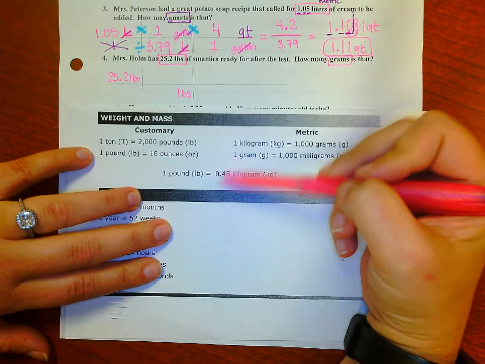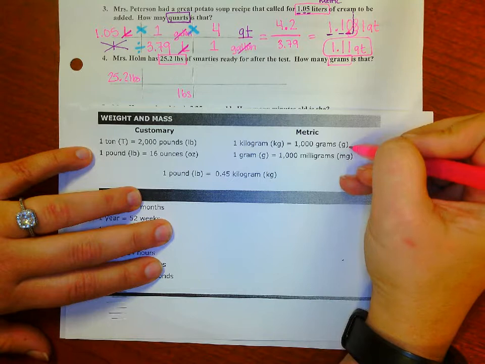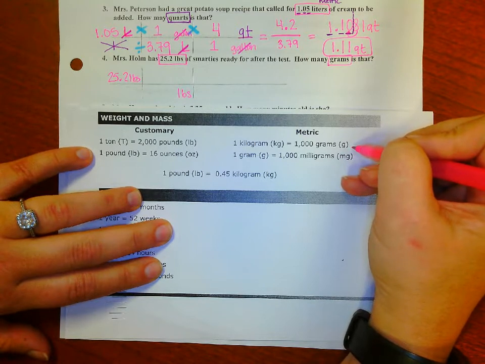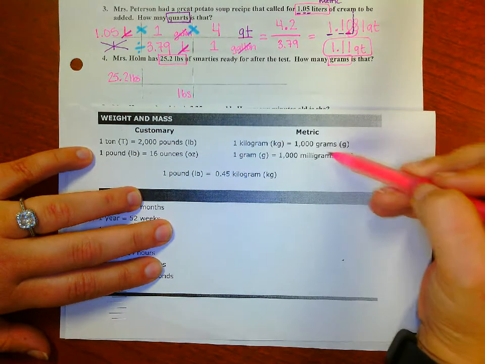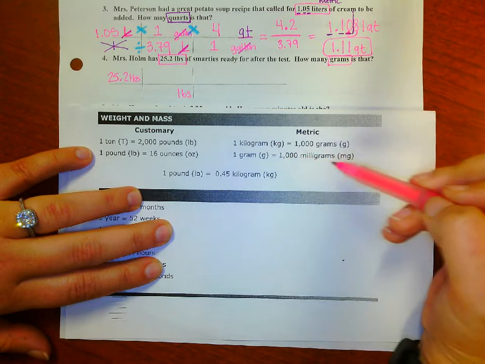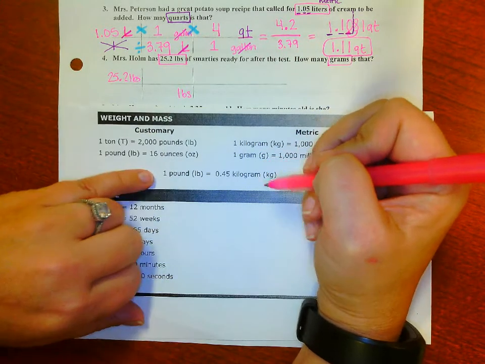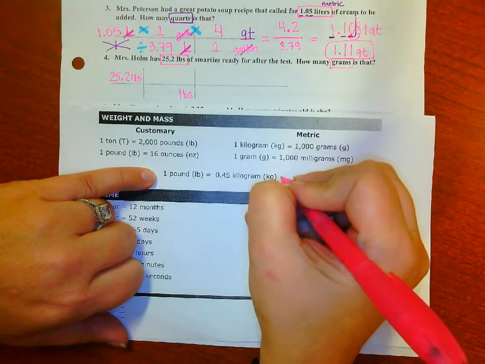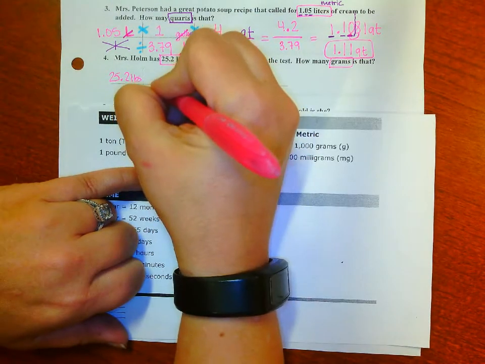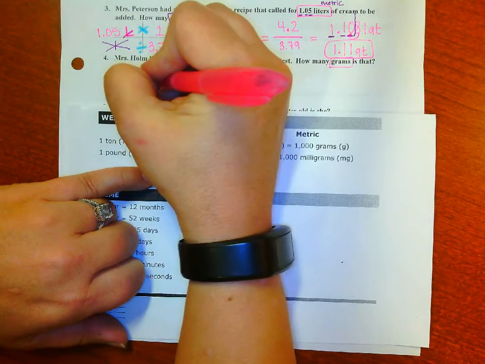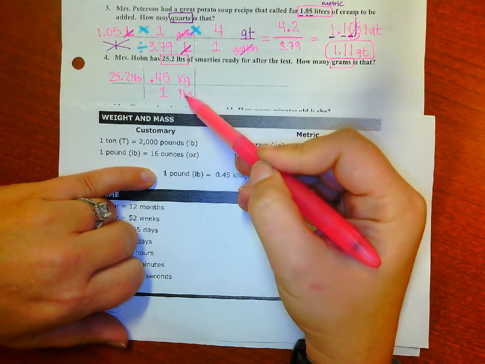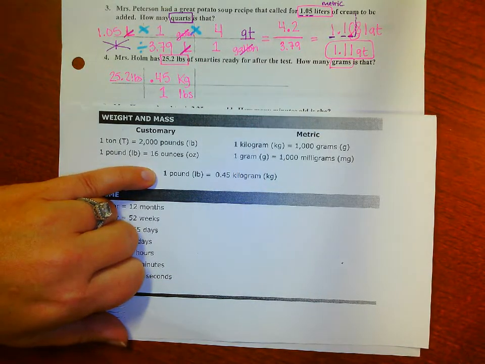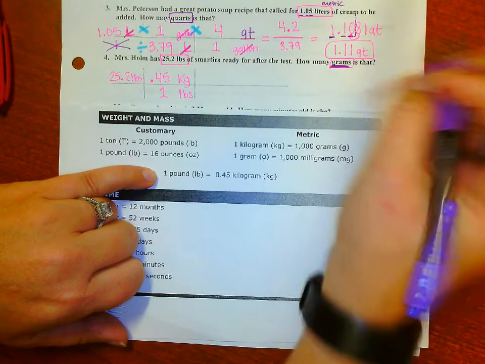Is there a conversion straight from pounds to grams? Well, that would be nice if that were true. So now we have to find some other method. Ounces would not help us either because there's no ounces to grams conversion. So essentially, if we're starting in pounds and we want to go to metric, we have to pick this conversion factor. 1 pound is equal to 0.45 kilograms. This is the customary to metric flip. We know that kilograms is not what our answer is asking for. Our answer is saying, well, how many grams is that?